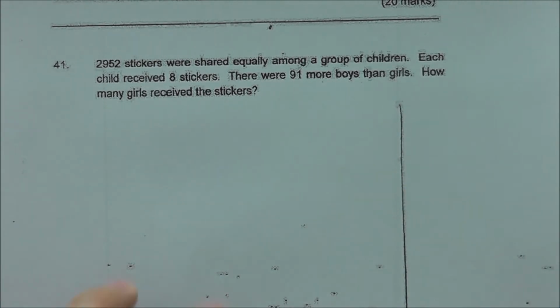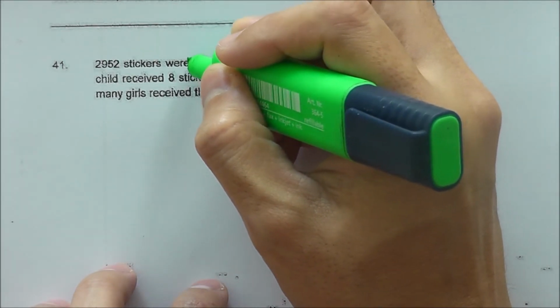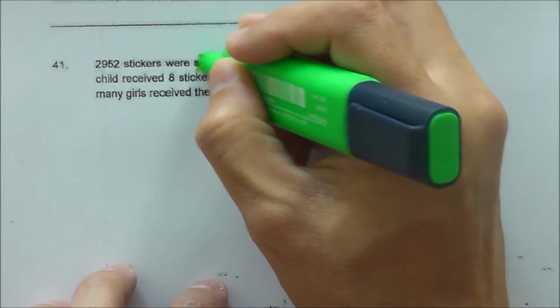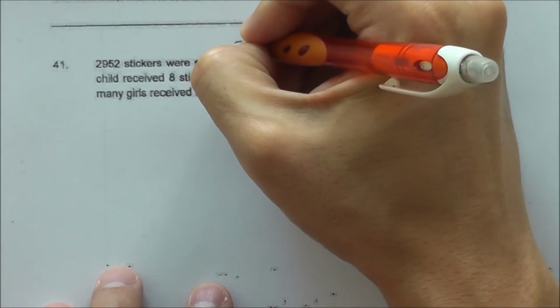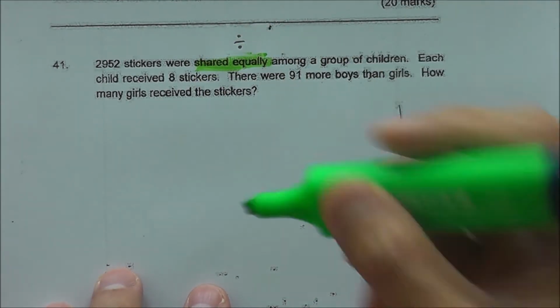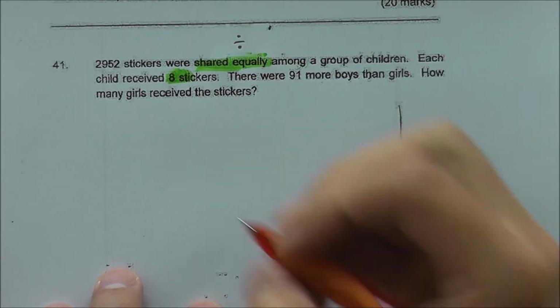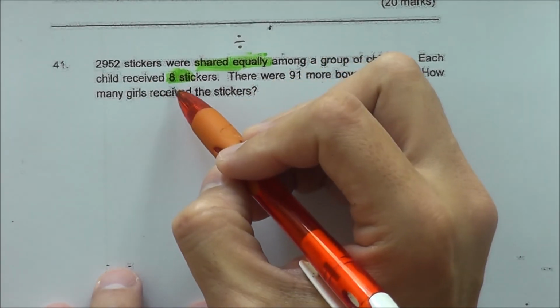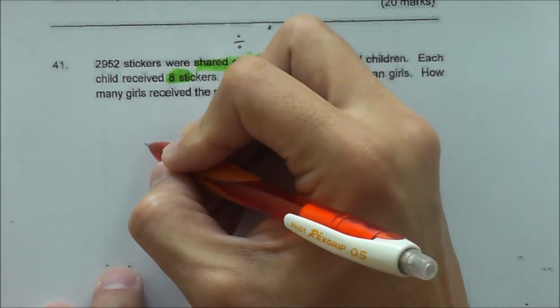Okay guys, the first part here is that we have to look at the keyword, shared equally. When we talk about shared equally, basically we are looking at the operation sign divide, because we are sharing equally into groups. So each child received 8 stickers. If we take the total divided by 8, we will be able to find the total number of children.